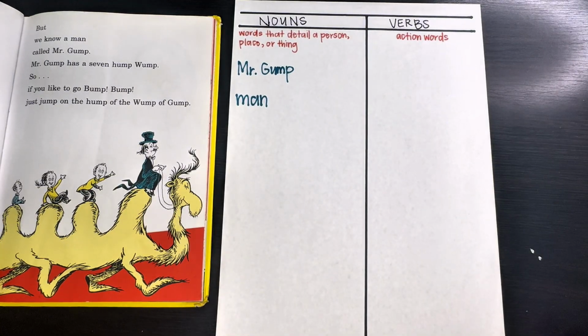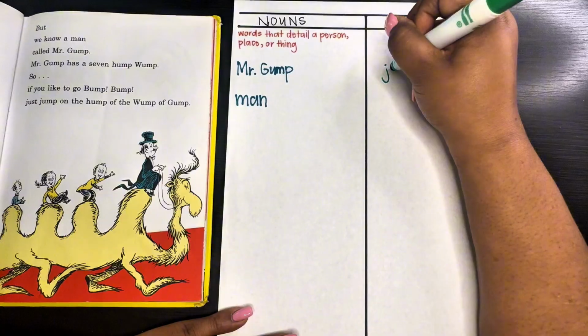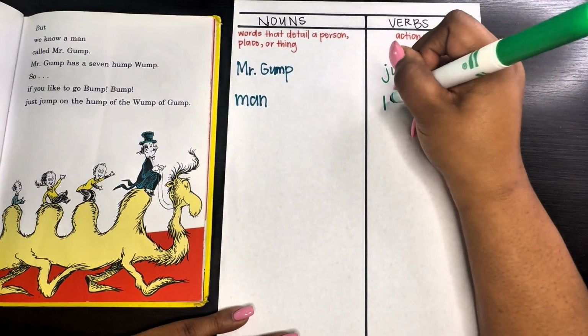Now we're going to reference page 19 to find all the verbs or the words that show action and place it on the right side, the verb side of this T chart. We found the verb jump and we found the verb know. We're going to make sure we place them on the verb side. There's jump. And there's know.